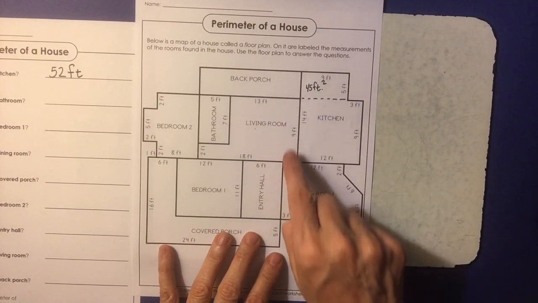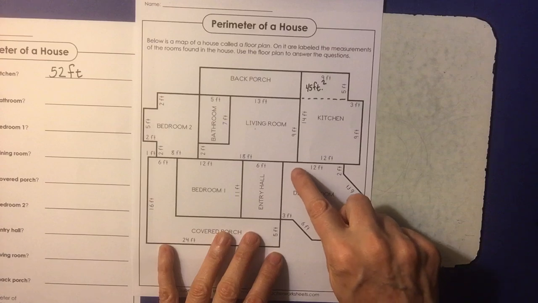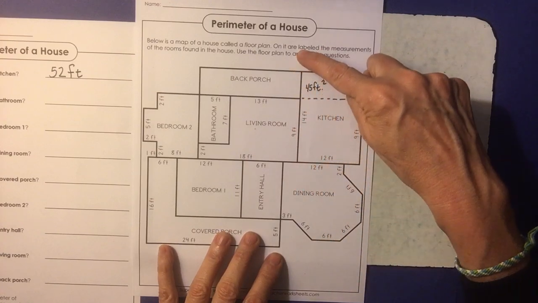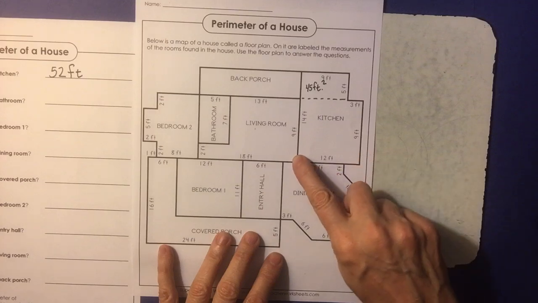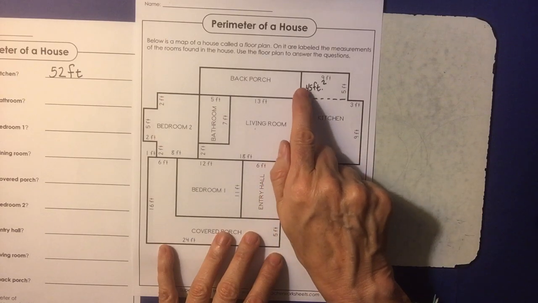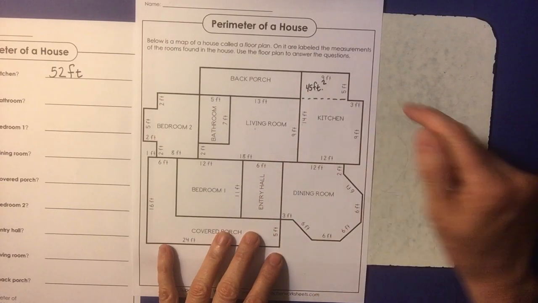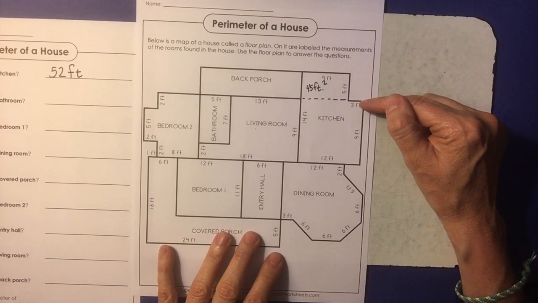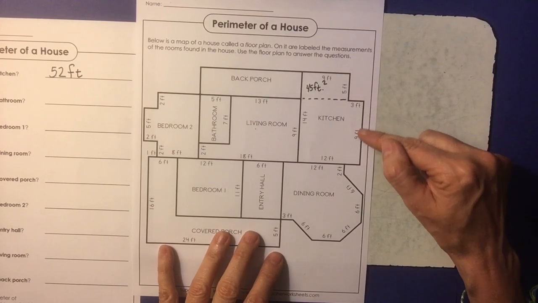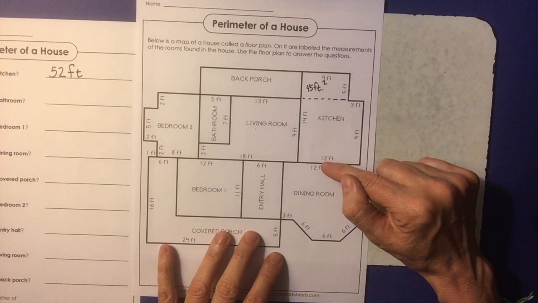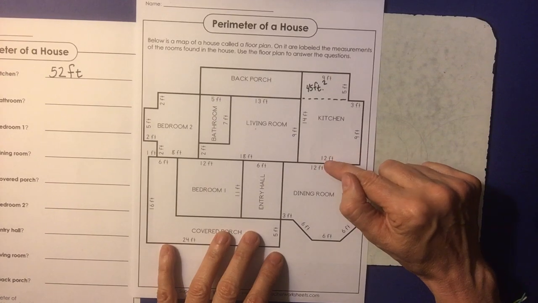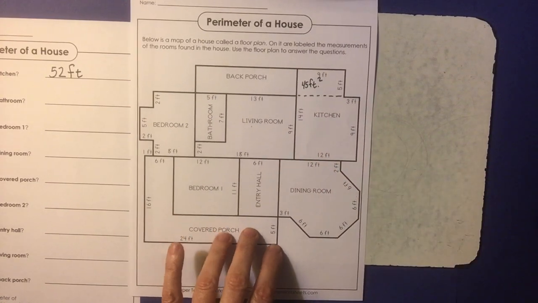And here I know that this whole length here is 14, right? So I can't use this number 14 because that would be getting into this part of the kitchen, which I've already calculated. So I have to look to this side, and this side is showing me that from here to here is 9. So I can multiply 9 times 12 and get the area for this space.